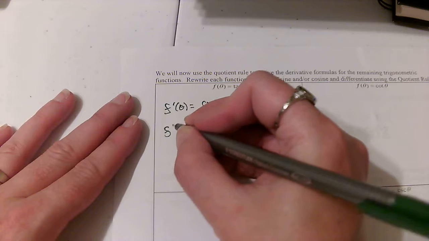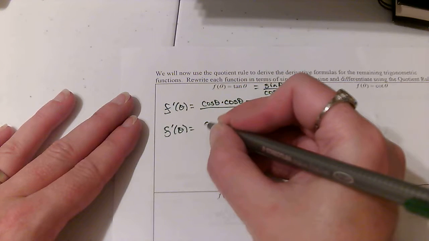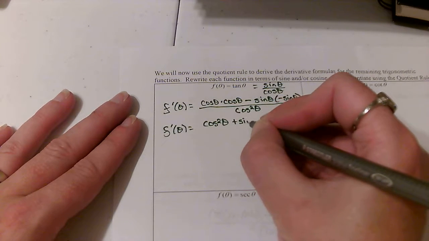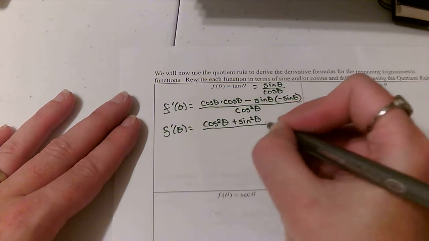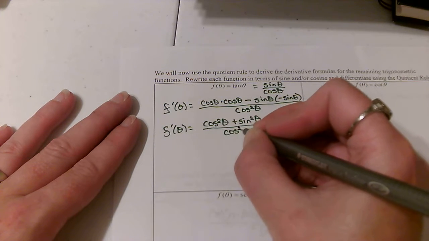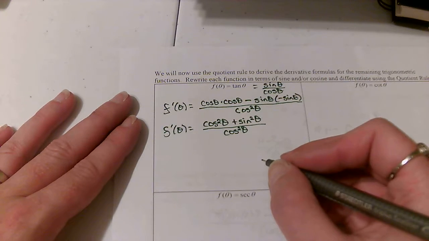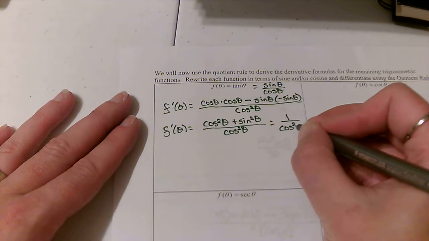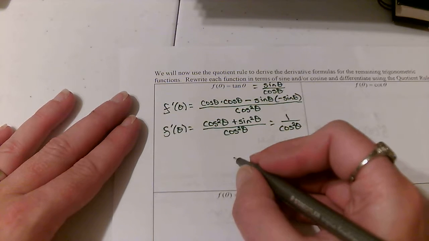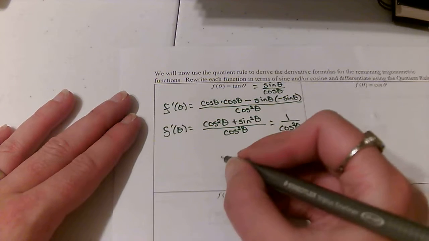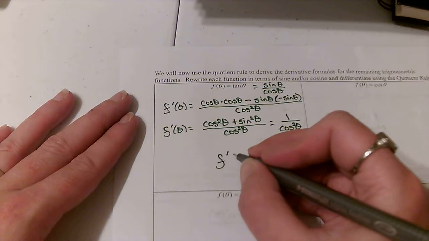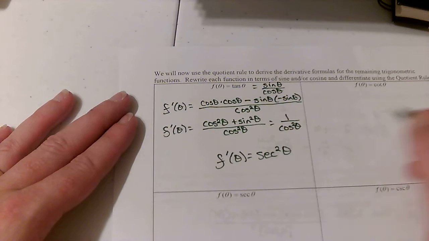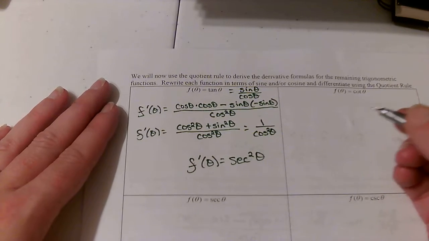So I end up with cosine squared plus sine squared, which, oh, that's just 1 over cosine squared. And 1 over cosine is secant, so that means the derivative of tangent is secant squared. That'd be a good one to know.